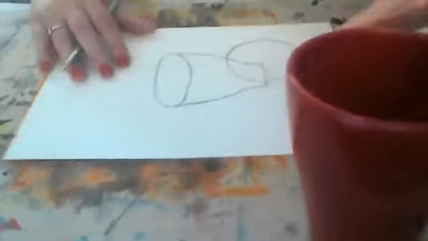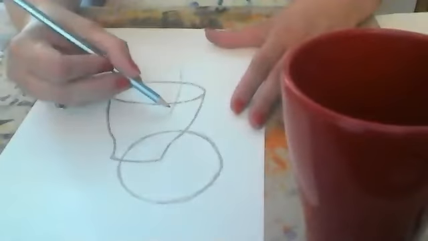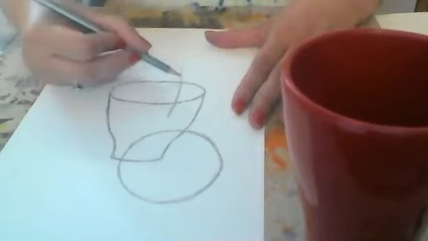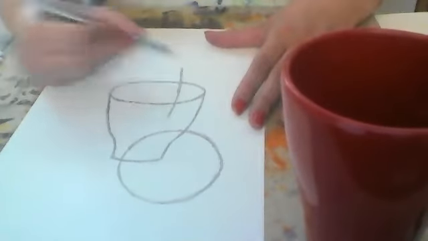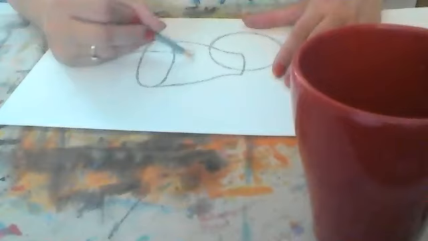Okay, now let me darken the sketch so you can also see it. Okay, and then one side here.